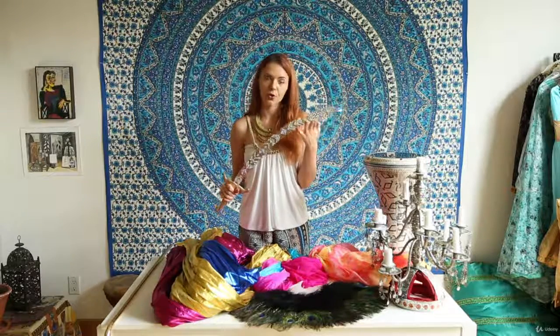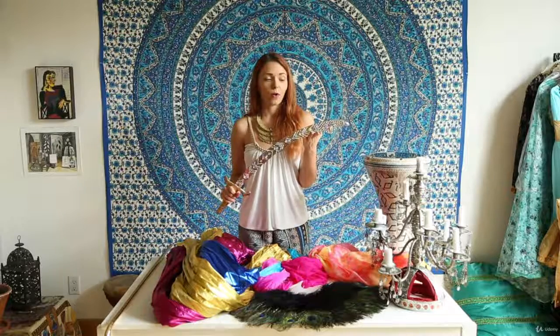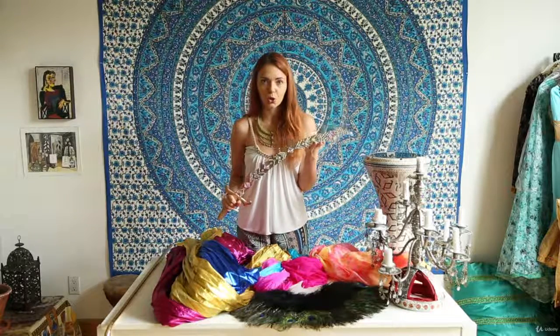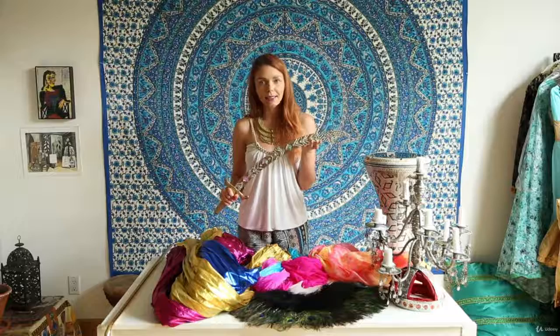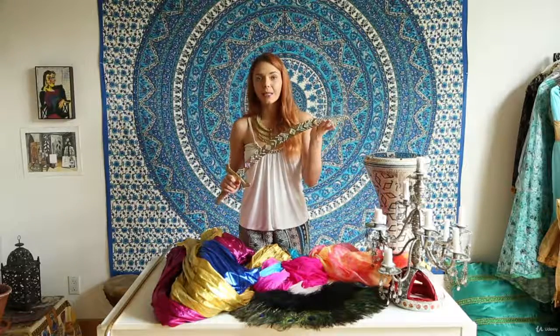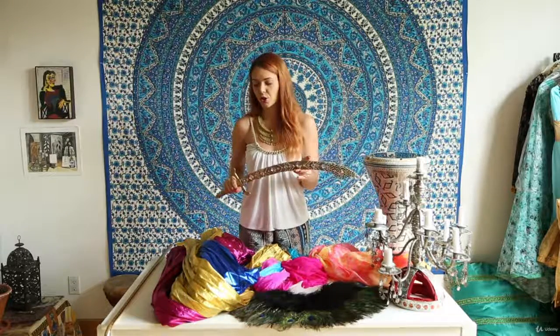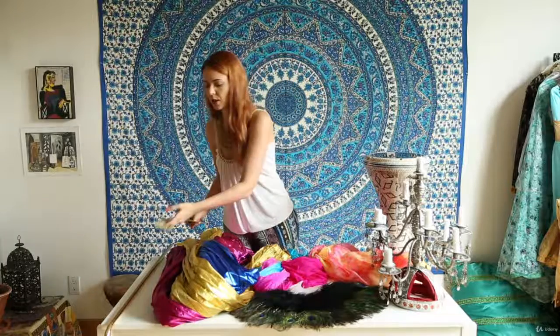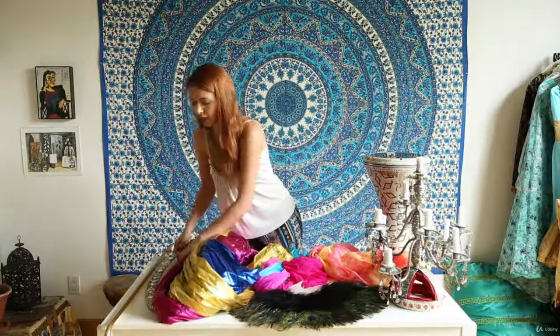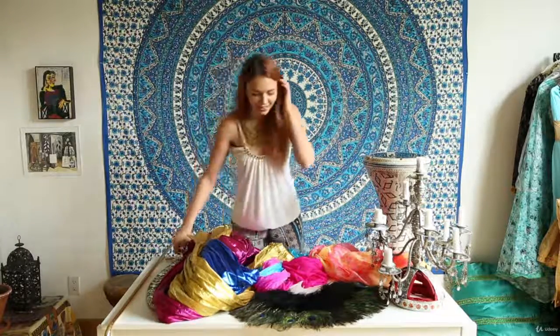And the advantage, of course, is to either buy from checked online stores that specialize in belly dance props, or buy in person and check the way I just showed. So this is another kind of prop that we use in belly dance.